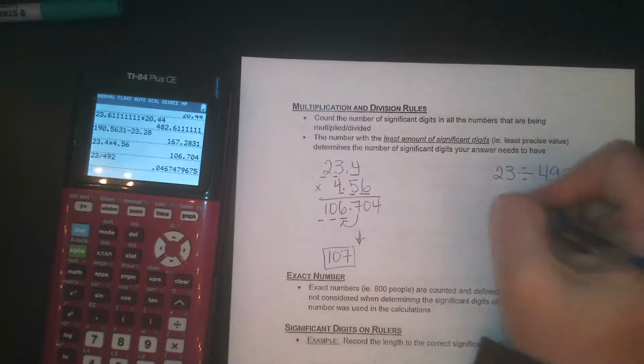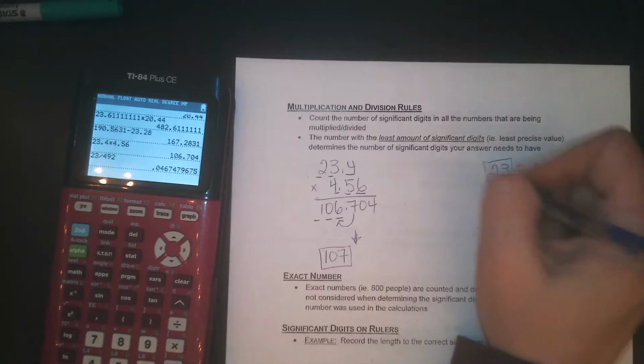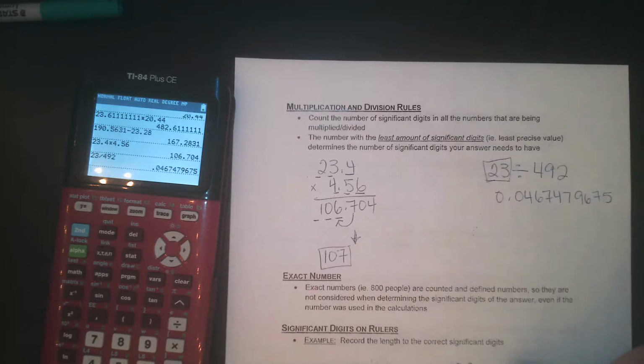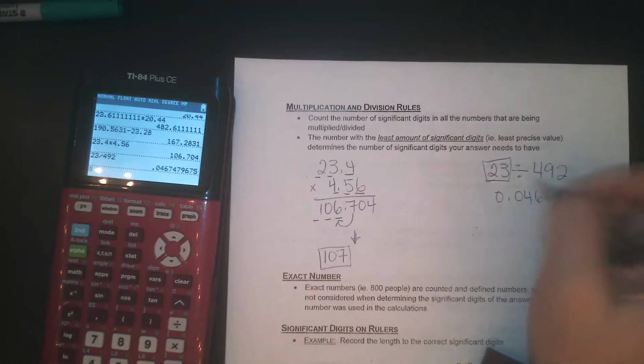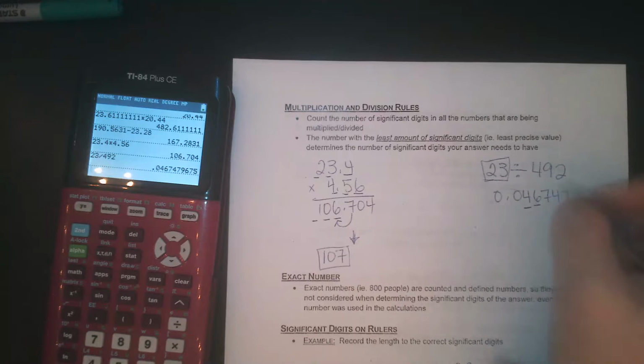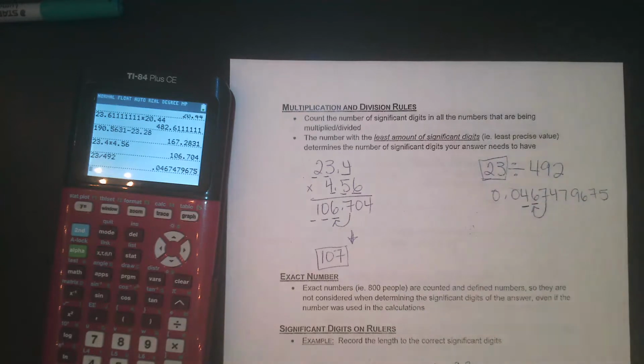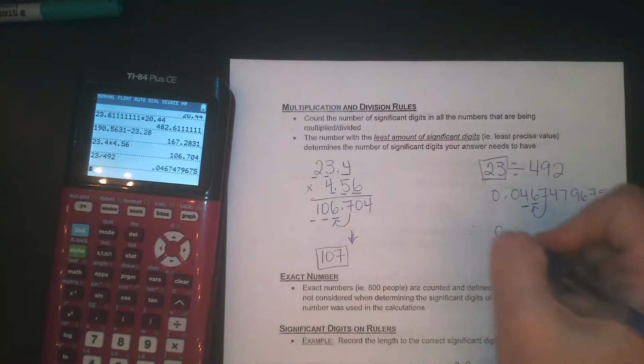My answer is 0.0467479675. I am limited by this 2 digits. And so again, I'm going to start with the leftmost value, which is this one here, the number 4, because leading zeros don't play a factor into it. This 7 is going to have an influence on the 6, and so my answer is going to be 0.047.